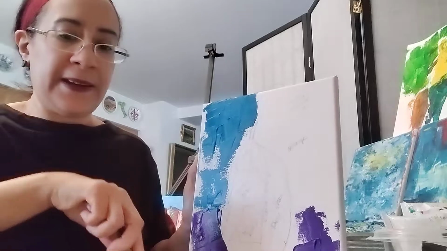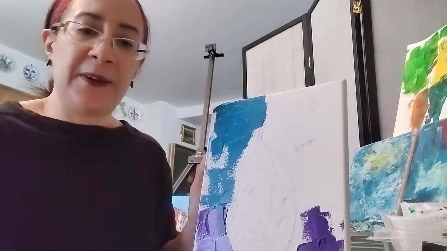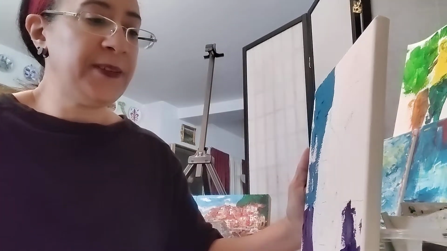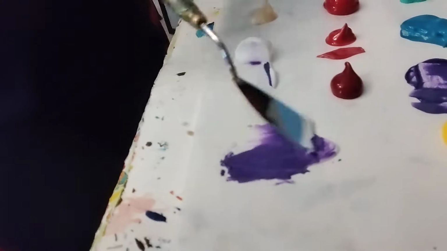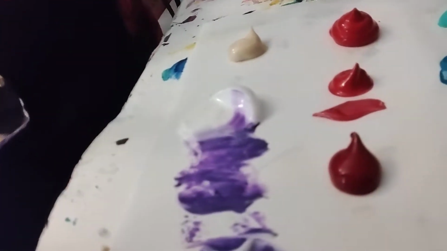Okay, and now I'm going to take a little bit of my gel medium, which is clear, and I'm going to add some purple to it. I'll show you, if you mix about 75% gel medium and a little bit of the purple, you'll get this really light purple wash. You can see how light it is.